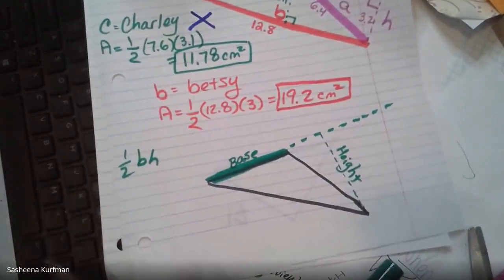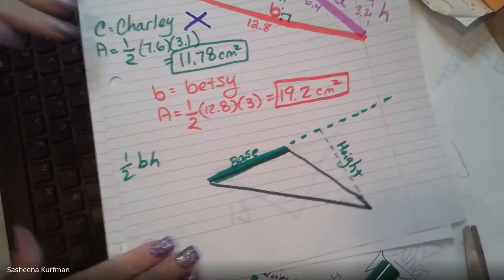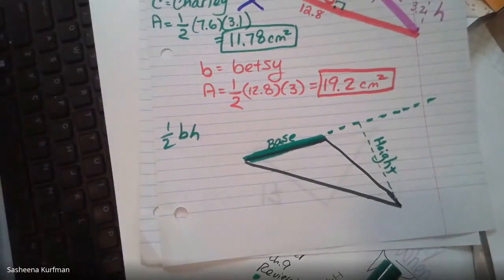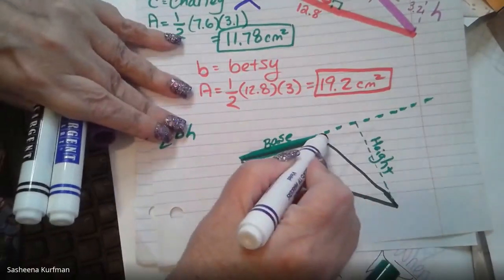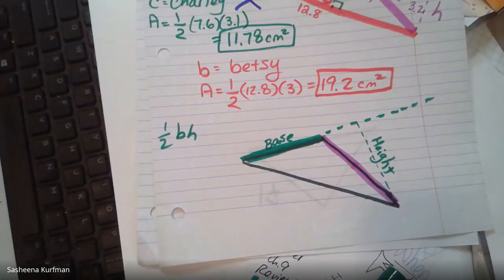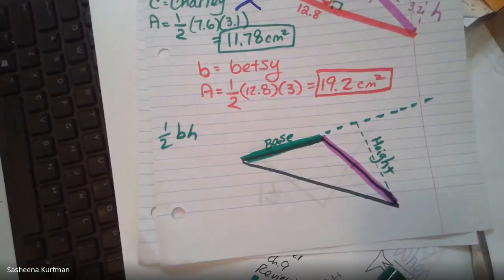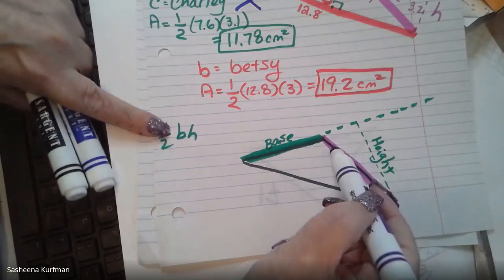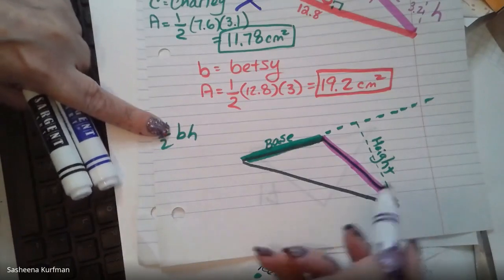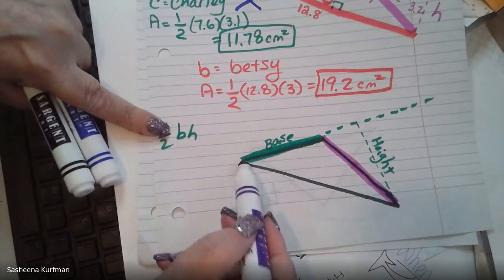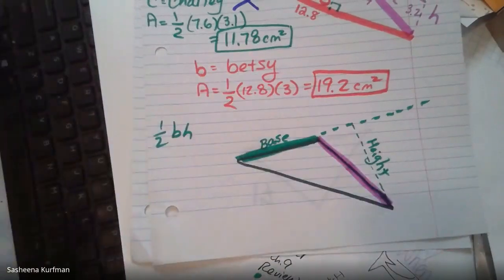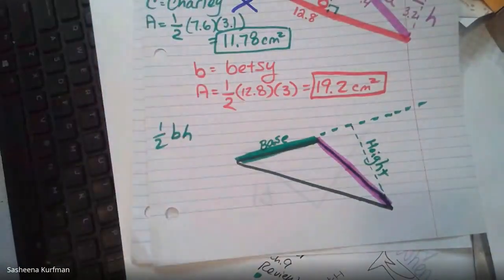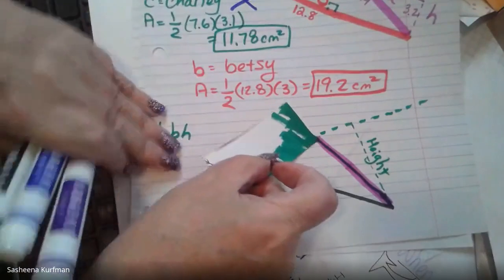Let's look at the purple side. For the purple side, that's Alvin. We need something that's going to form a right angle from this side, or the line containing that side, all the way to this vertex.